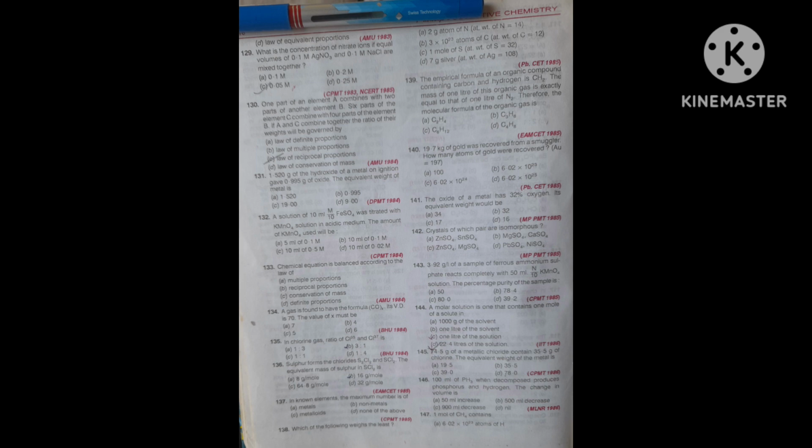First option is 0.1 M. Second option is 0.2 M. Third option is 0.05 M. Fourth option is 0.25 M. Just think, a question will take hardly a minute, less than a minute.